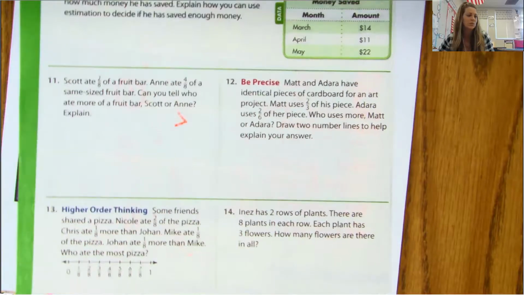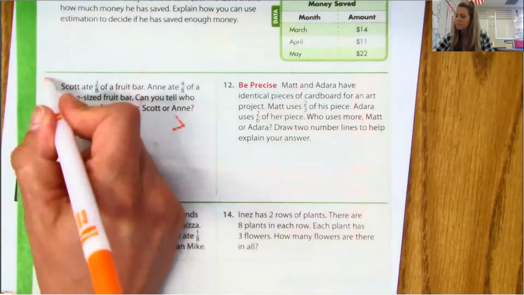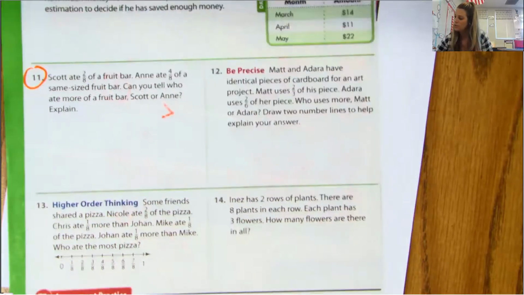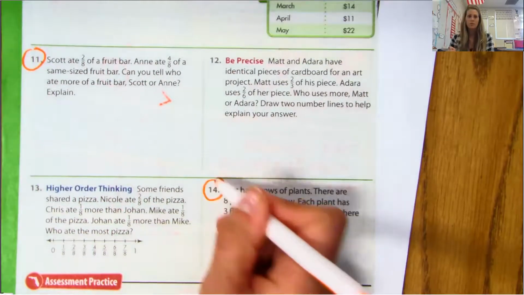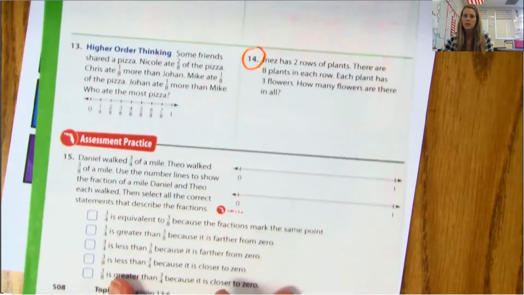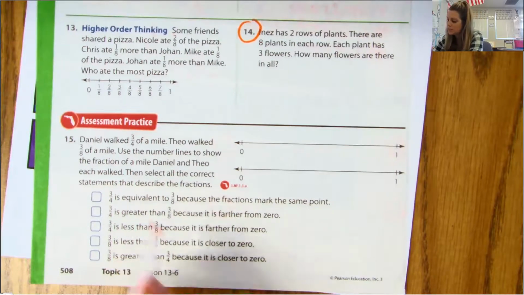I'm going to say you can do number 11. It's got those fractions. It's a word problem, but I think you can plug it in. All right, go ahead and do number 14 also. And then you're going to go ahead and do number 15.